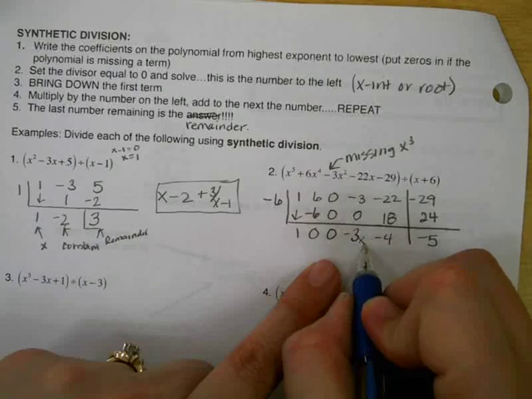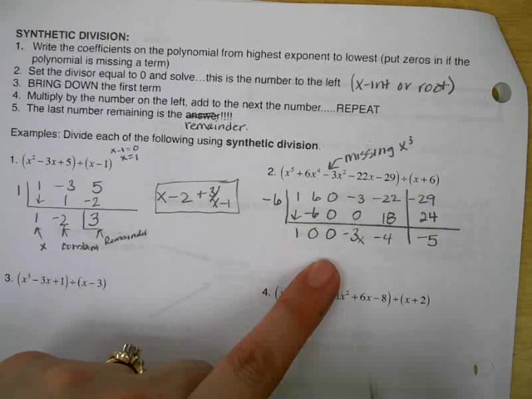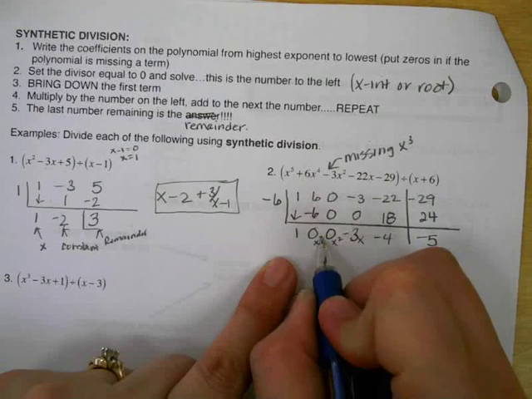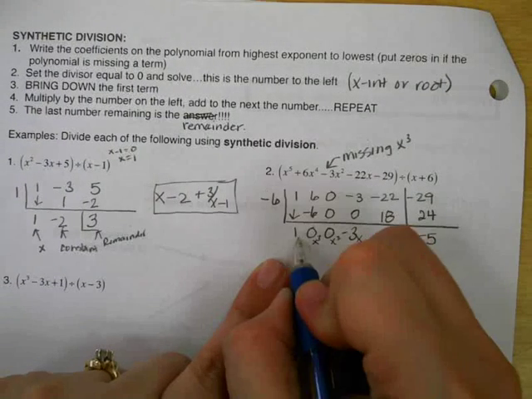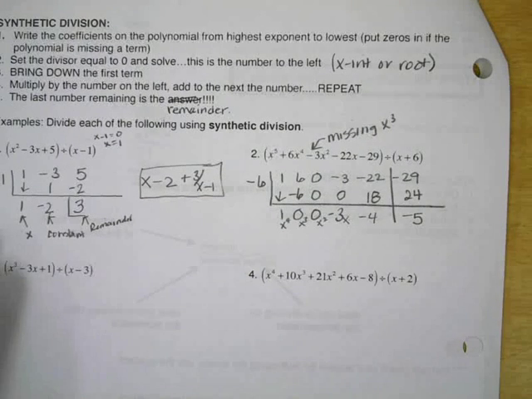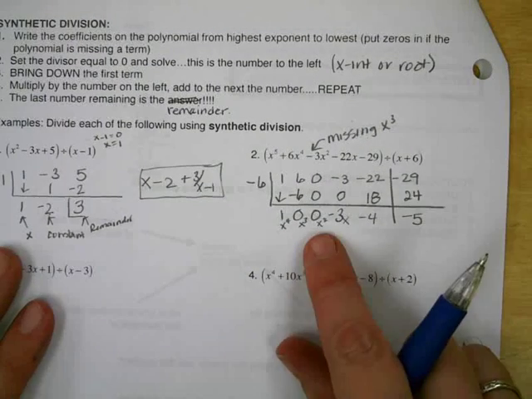My constant will be -4. My x term is -3. My x squared term is 0. My x cubed term is 0. And my x to the 4th term is 1 for a coefficient.